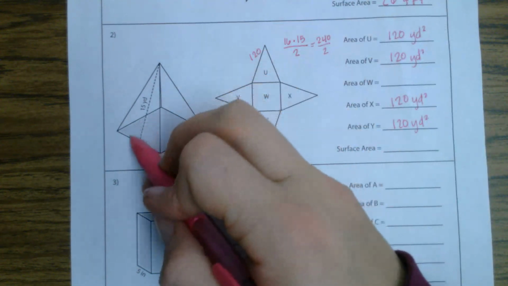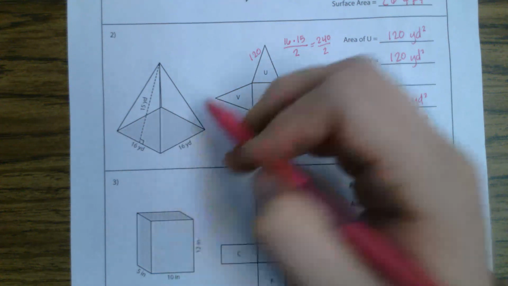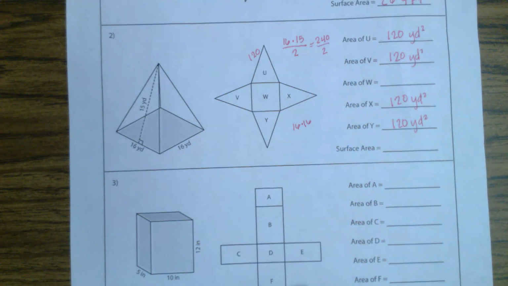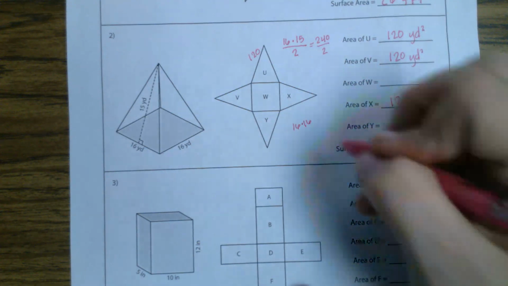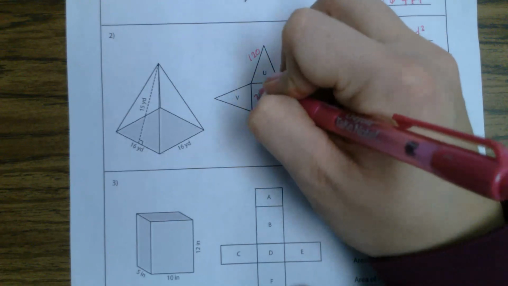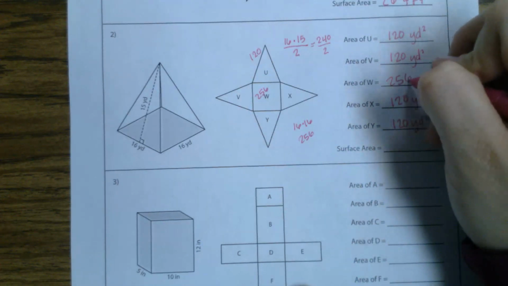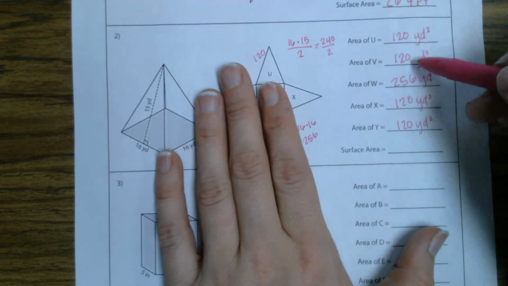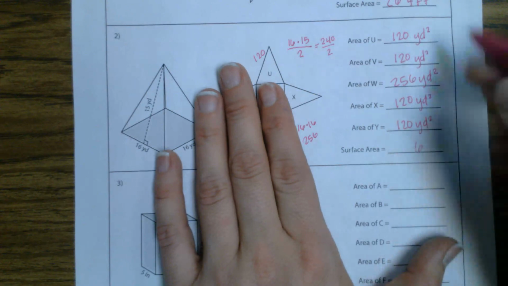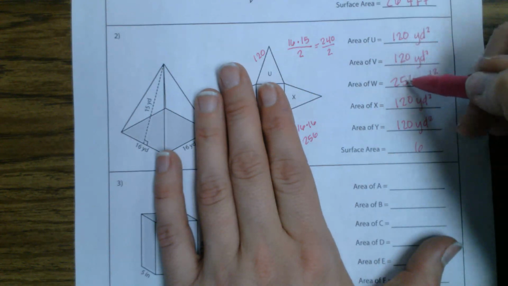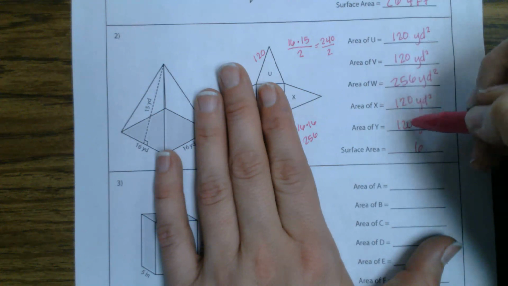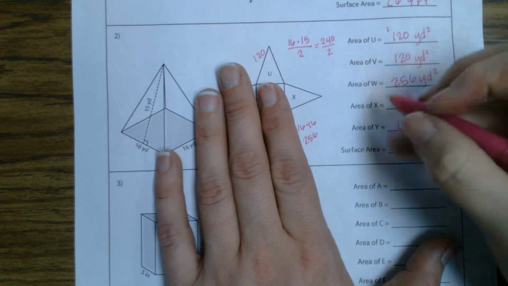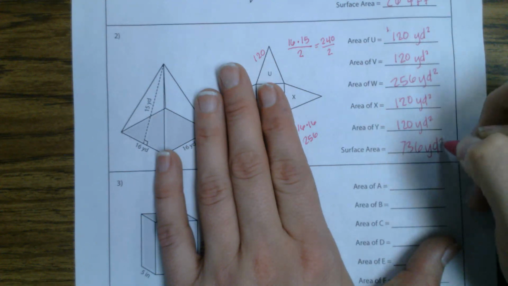And if I look at my base here, it's a square. It's 16 by 16. So 16 times 16 equals 256. I add these all together. 0 plus 0 plus 6 plus 0 plus 0 is 6. 2, 4 plus 5 is 9. 10, 11, 12, 13. 1, 2, 3, 4, 5, 6, 7. It's 736 yards squared.